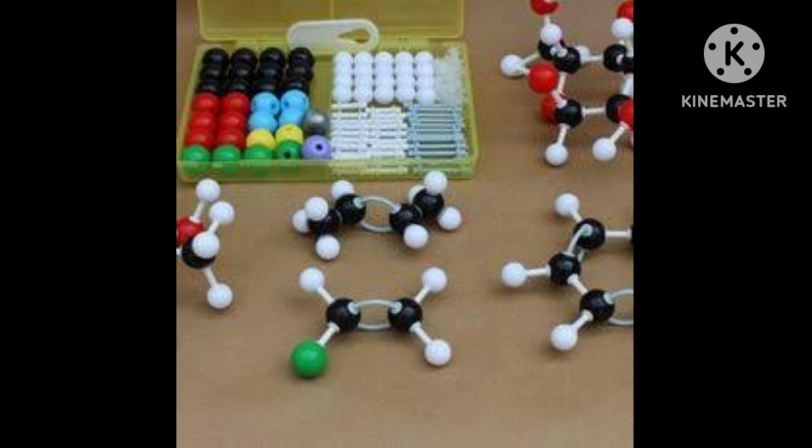It is represented by using a spring in place of a stick. These models are referred to as ball and spring models. That time it is called a ball and spring model, if a double bond is there.